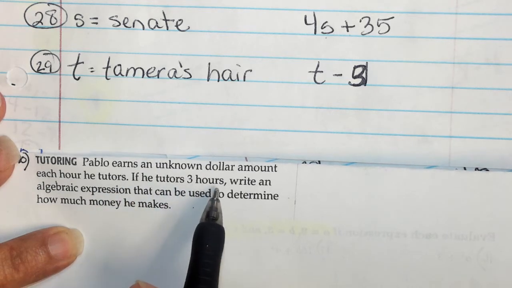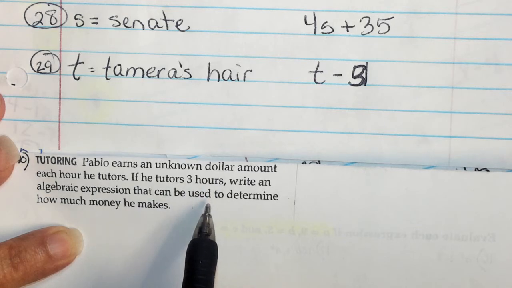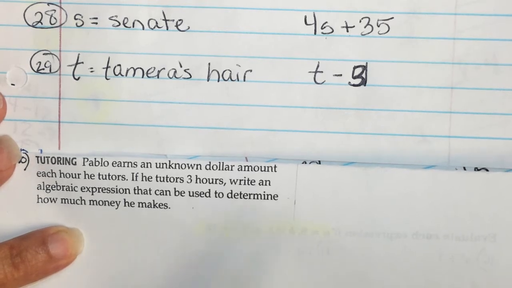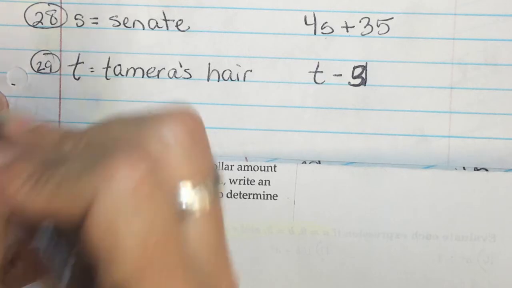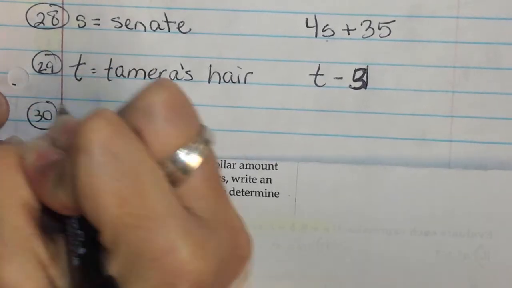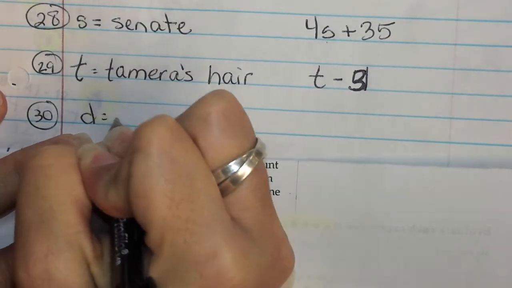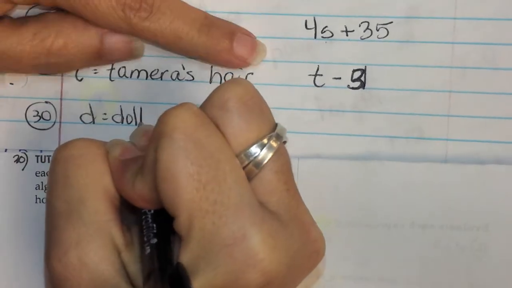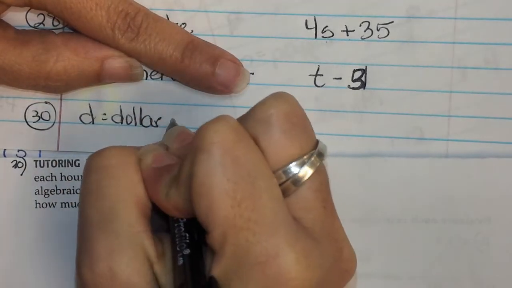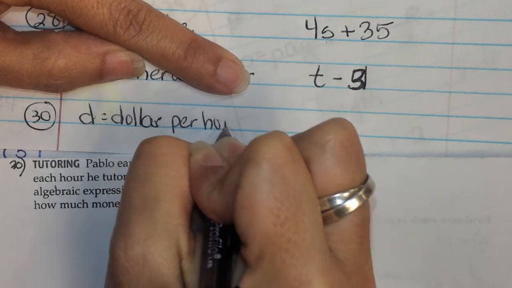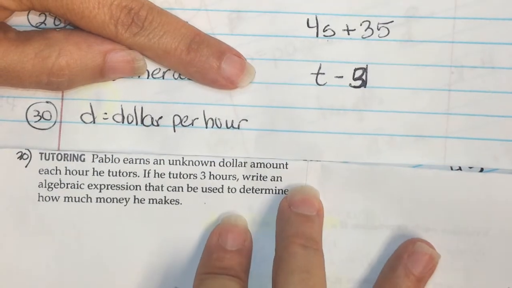So if he tutors 3 hours, we don't know how much each hour, dollars per hour, right? So I'm going to put D for dollars per hour, or you could say M for money per hour. We don't know how much he's charging per hour.